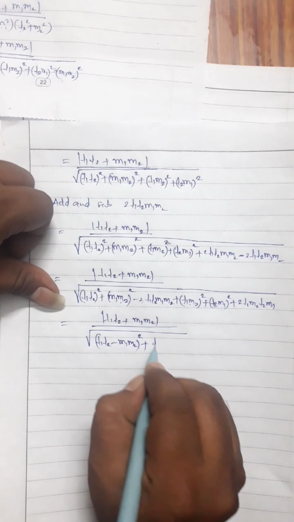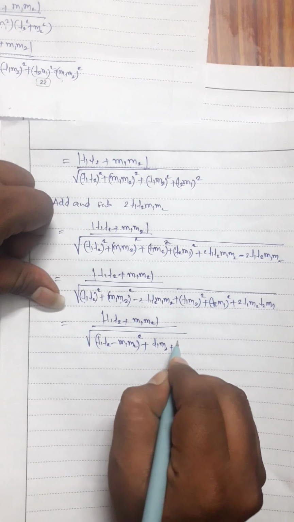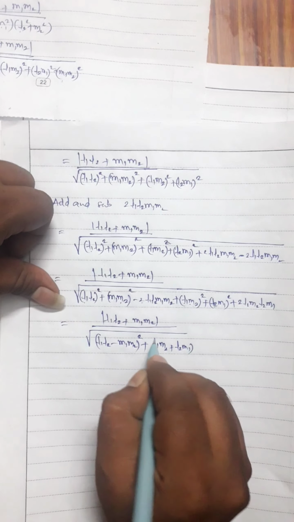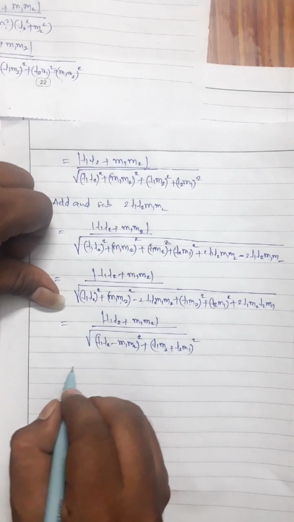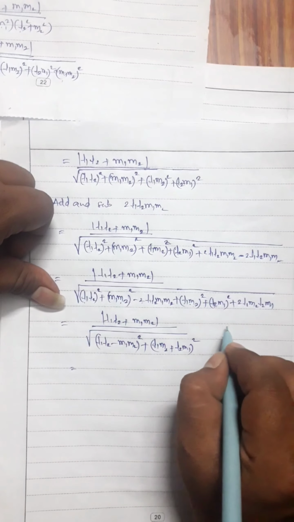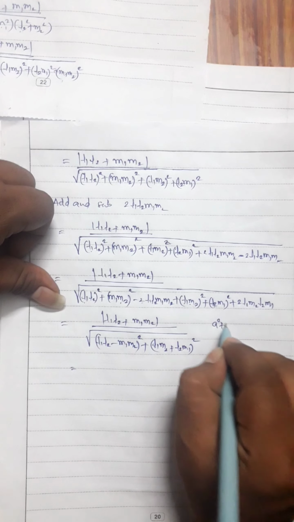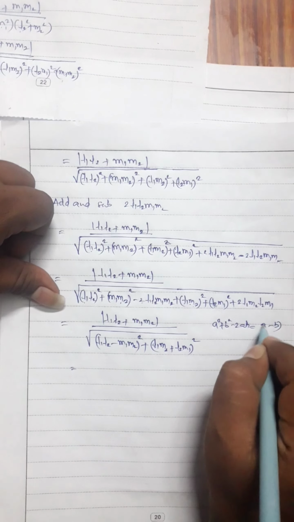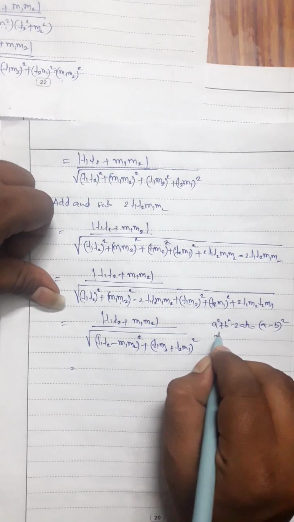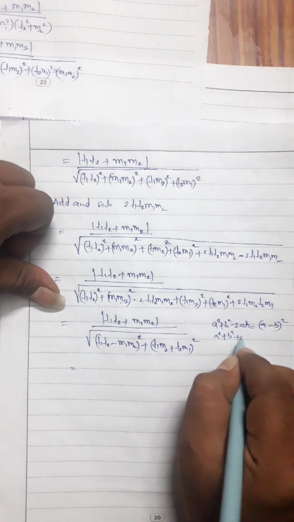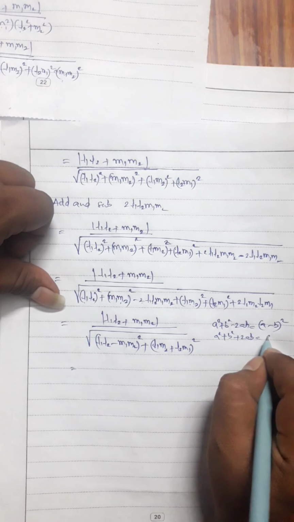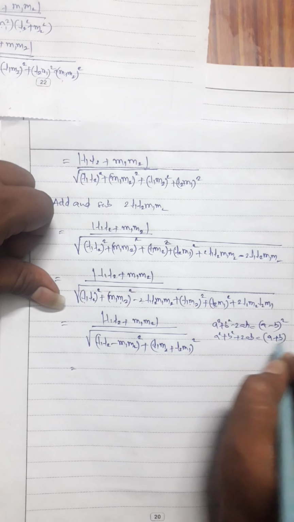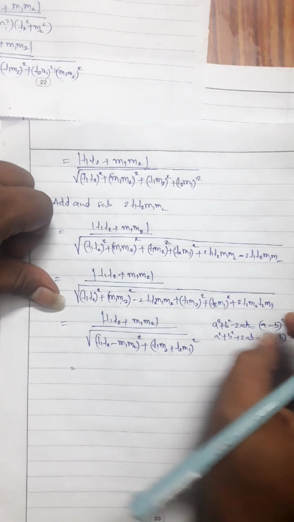Therefore we get L1 M2 plus L2 M1 whole square. So now write the formula: a square plus b square minus 2ab is equal to a minus b whole square. Then a square plus b square plus 2ab is equal to a plus b whole square. I applied this formula here.